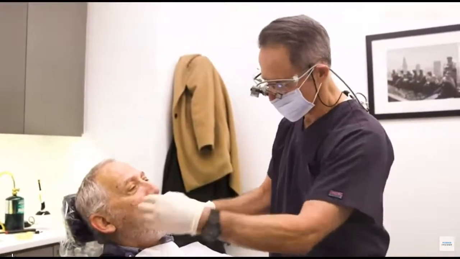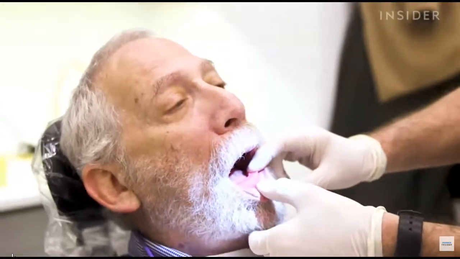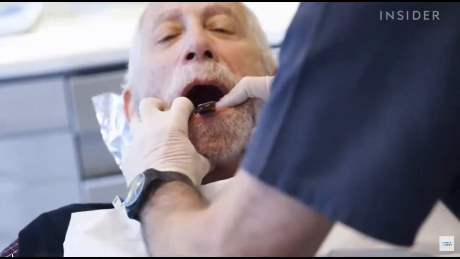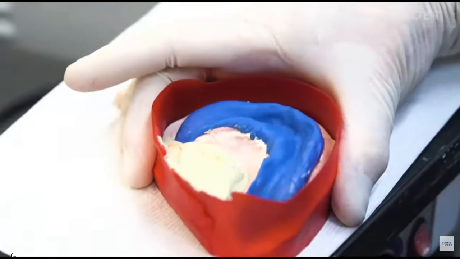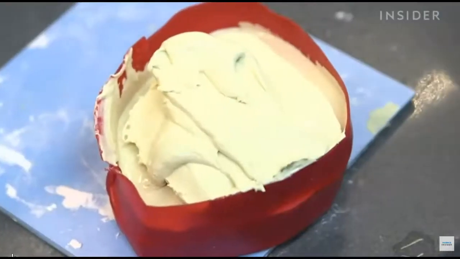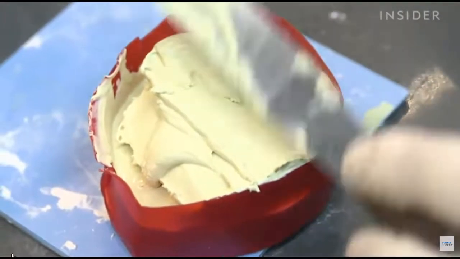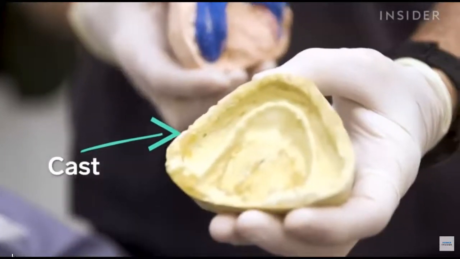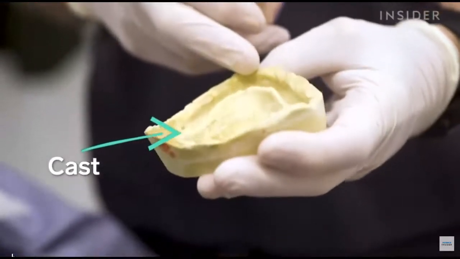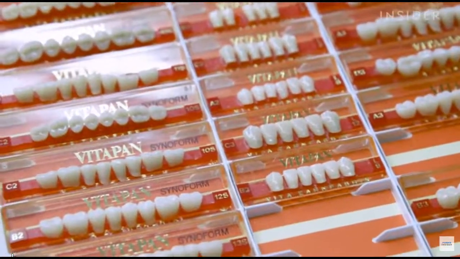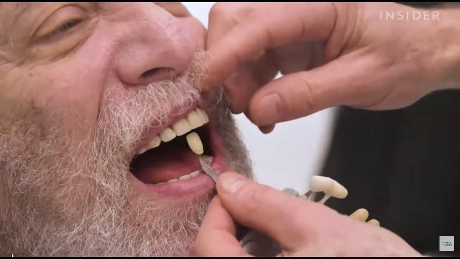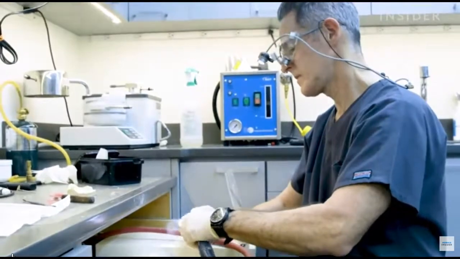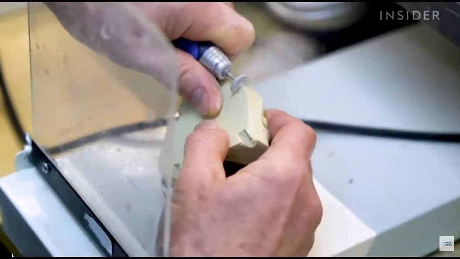First, a prosthodontist makes an impression to capture the patient's upper and lower gums. A thick paste gets placed into the patient's mouth for a few seconds. While the impression is still gooey, it's poured into a stone which acts as a cast. This cast is now a replica of the patient's mouth, which comes in handy during the final stages of creating the dentures. In the meantime, the patient tries on different sets of dentures to determine the size and color of their soon-to-be teeth. From there, the prosthodontist makes a few adjustments to the cast.